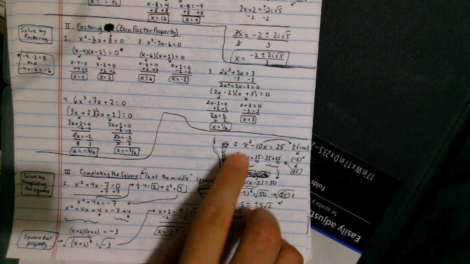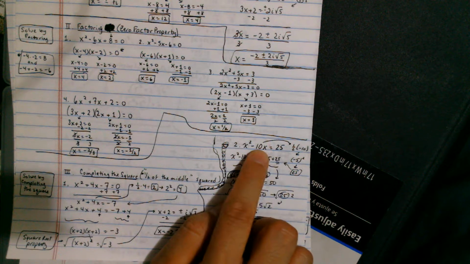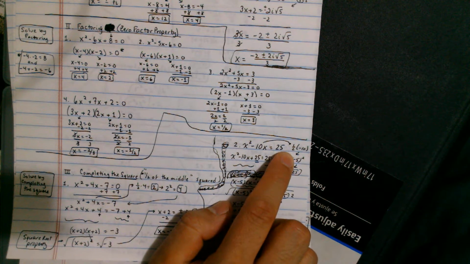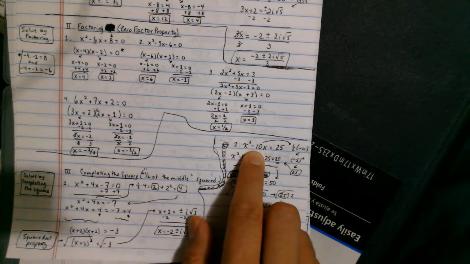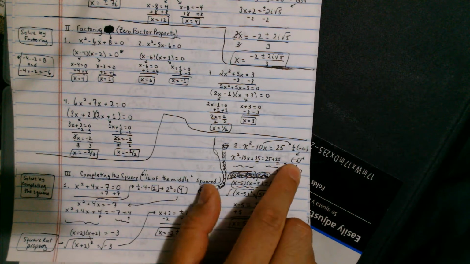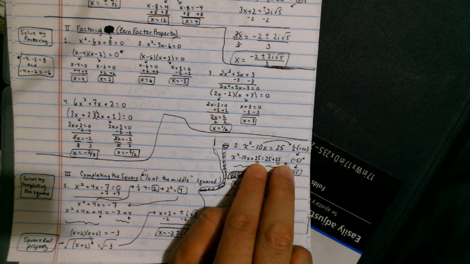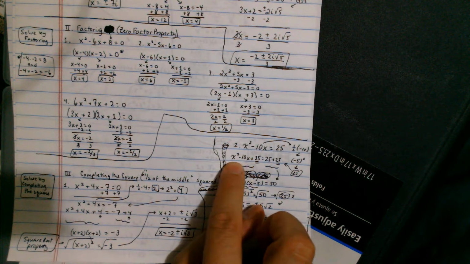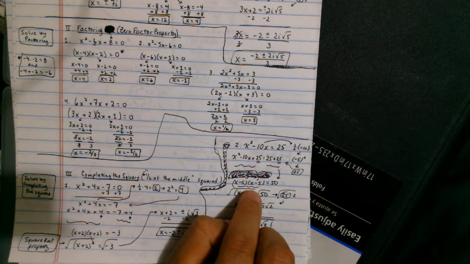Sorry for the scribbling here, but in the second one, x squared minus 10x equals 25. You want to make sure the number has no x's on the right, which is good. If you take half of the middle, half of negative 10 is negative 5, then you square it. That's positive 25. That's what you add to both sides.